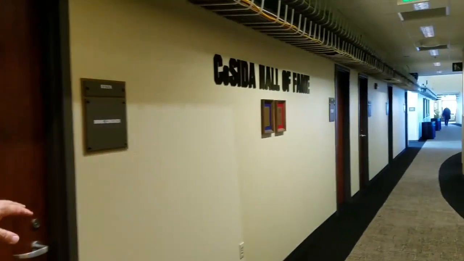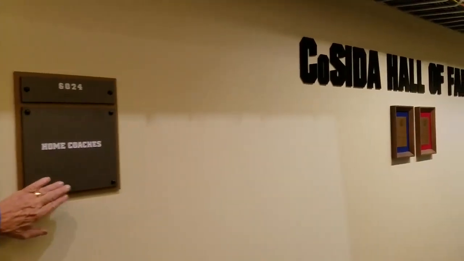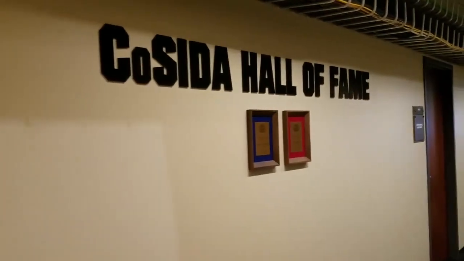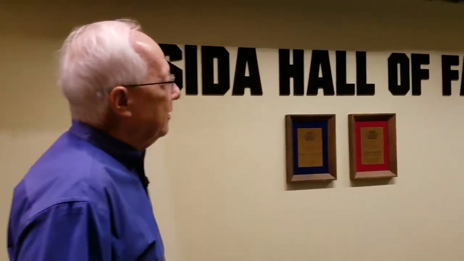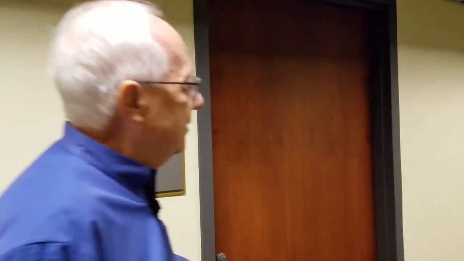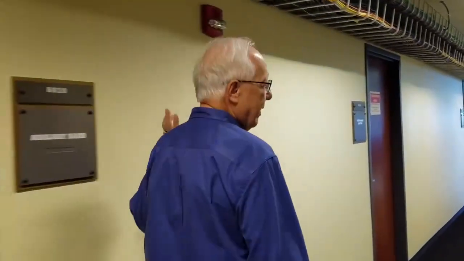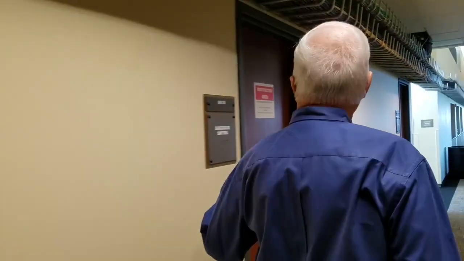We're going to work our way down to the active media center where they work, but you can see some of the designations for each of these suites up here. So the home coaches are here. The visiting coaches, I can tell you, are 2 suites down, so we keep them separated. The Joe McConnell radio booth, so Tim Newton and the gang, Pete Quinn, they're in this particular booth. Auxiliary radio, other radio stations are here.